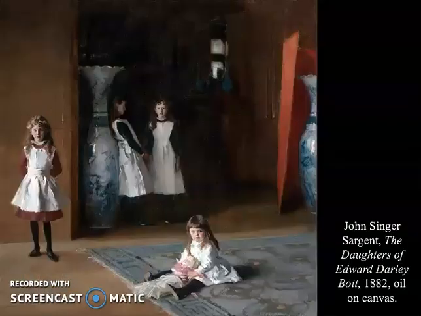Another famous work that he did, this one would have been commissioned, The Daughters of Edward Darley Boyd from 1882. And this work was very famous. It was a life-size portrait of this Bostonian's four daughters posed in the foyer of the family's Parisian apartment. And it's a really interesting depiction of these girls because they do not interact. They're each sort of individually posed separately.